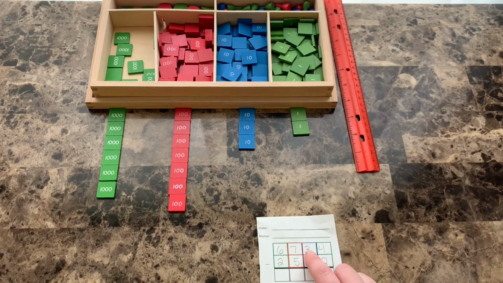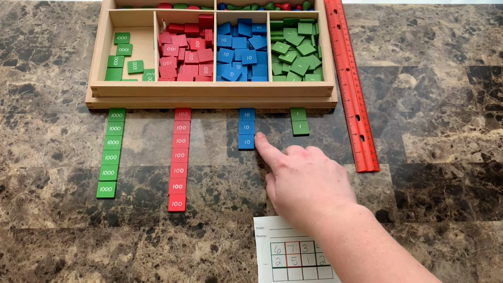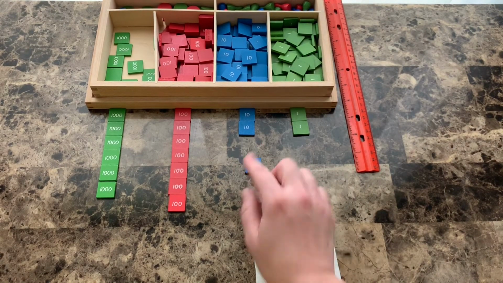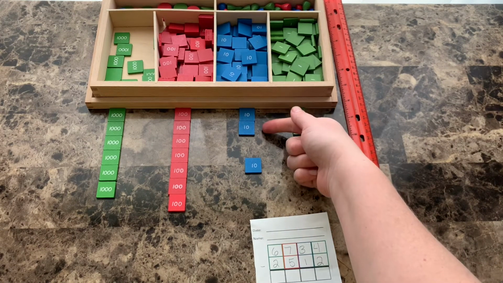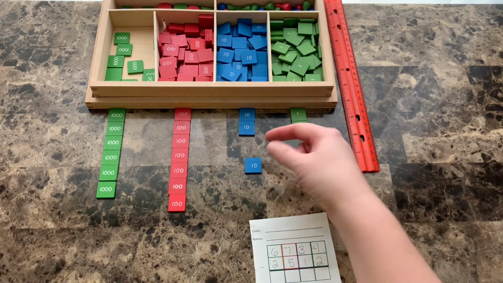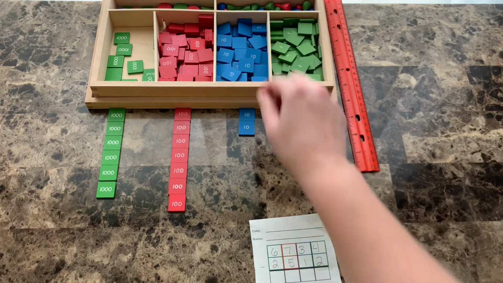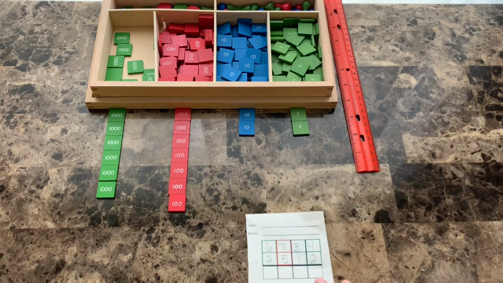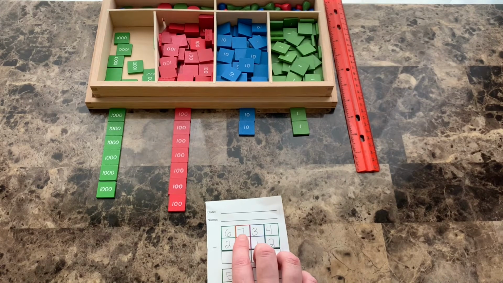So our top number is 3 tens. And how many tens are we going to take away? 1. Again, you can see the minuend, subtrahend. We're going to take it away. And of course, our answer is right here. There's our difference. And now let's move on to our hundreds.